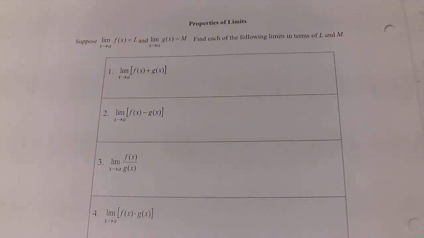Okay, now that we've looked at how to find limits graphically, algebraically, from tables even, it's pretty easy. Let's talk about some of the properties. Well, properties are really easy, seriously.